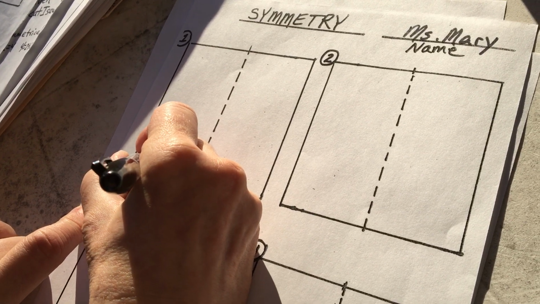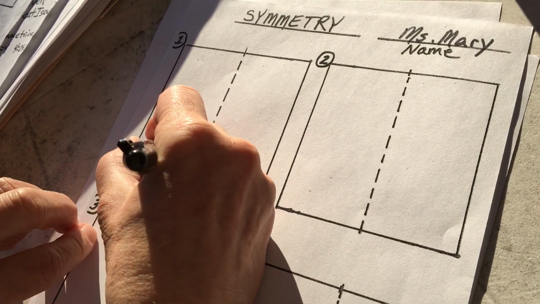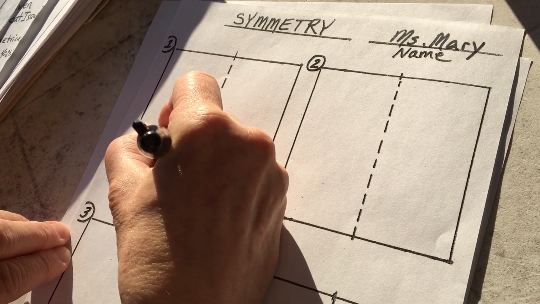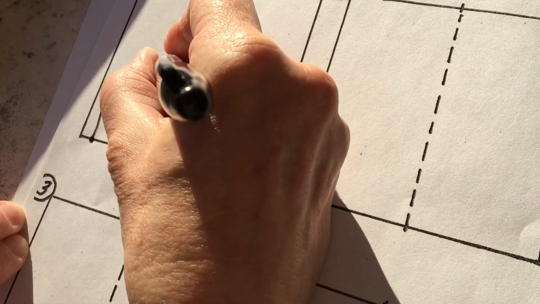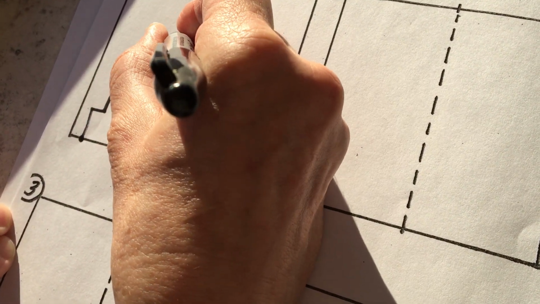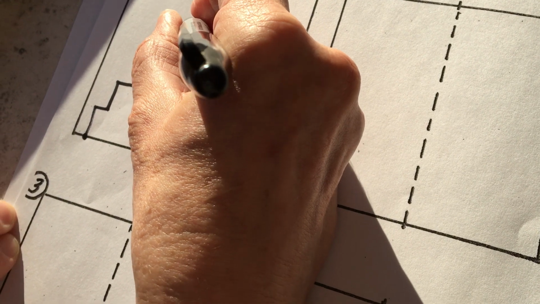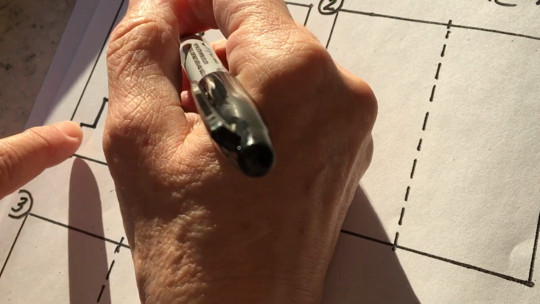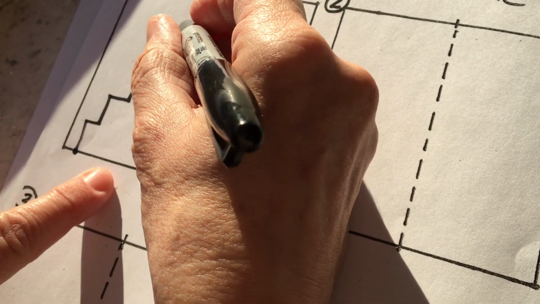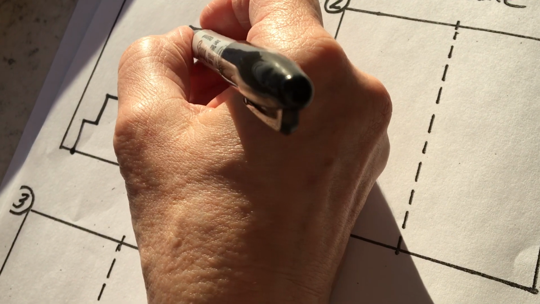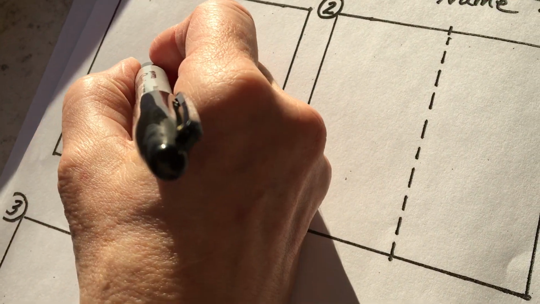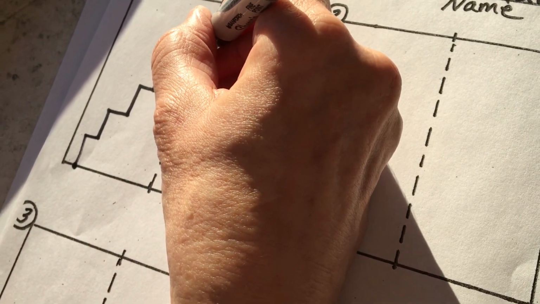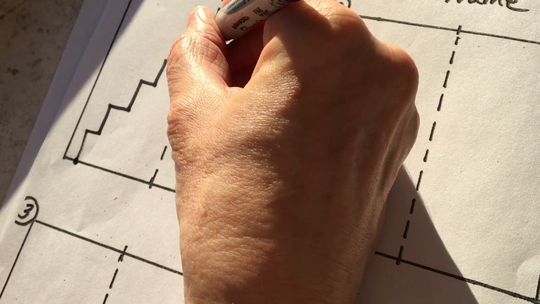So I'm going to come up and over. 1. Up and over. 2. Up and over. 3. Up and over. 4. Up and over to the middle. 5. Now, if you ended up with more steps up and over than me, that's okay. But whatever you did, the number of steps up and over, I did 5, you're going to have to do the same number in a mirror image like symmetry on the other side.